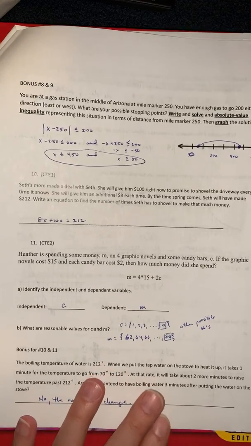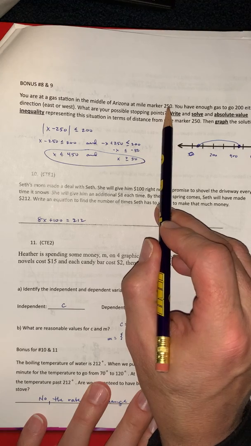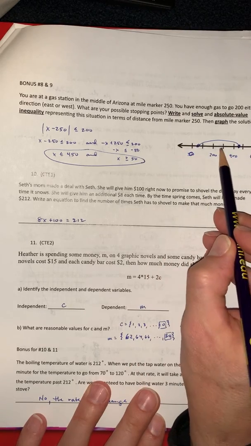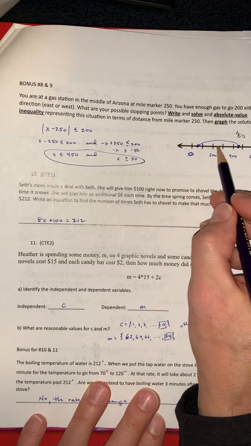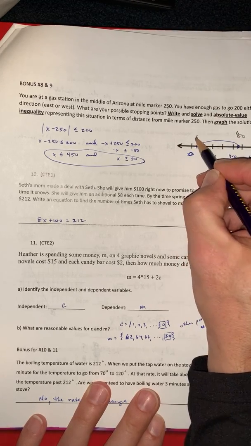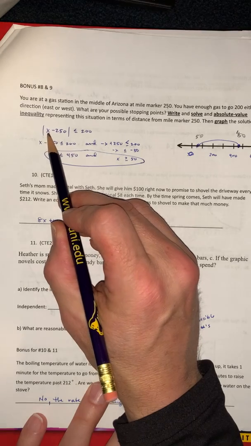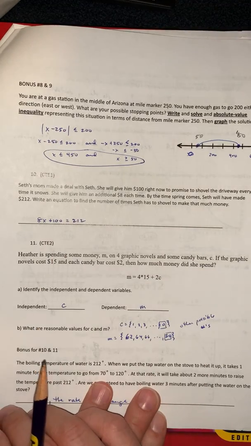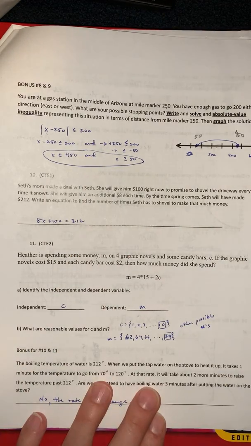The bonus for numbers 8 and 9. We are trying to figure out: we're in the middle at 250, we want to go to the right 200, we want to go to the left 200. So we're at 250, we're going to go to the right 200, we're going to end up at 450, right? This value over here is 450. If we go to the left 200, we're going to be down here at 50. So how do I get an answer between 50 and 450? Well, that means I need to have an absolute value of x minus the value that's in the middle, x minus the 250. I want to be within 200, so that's why I'm putting 200 in my answers area, and I need to be less than or equal to that value.